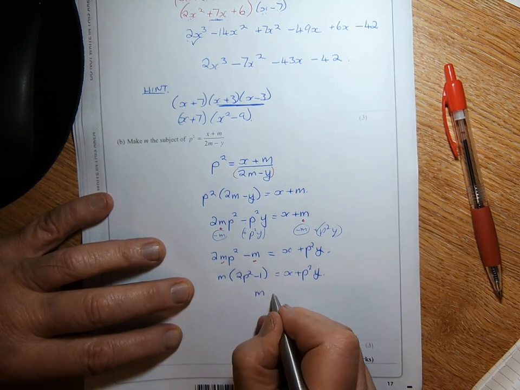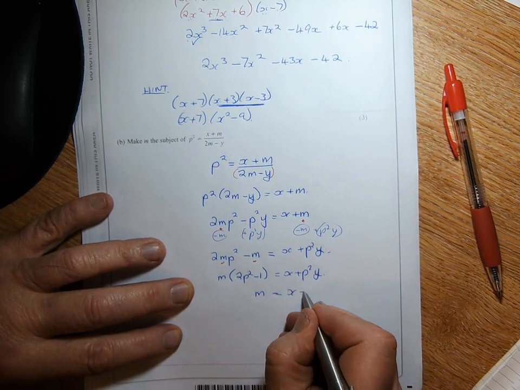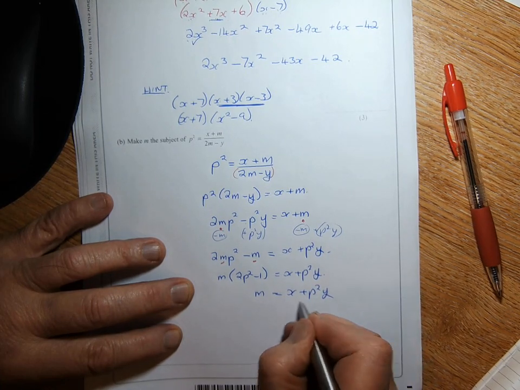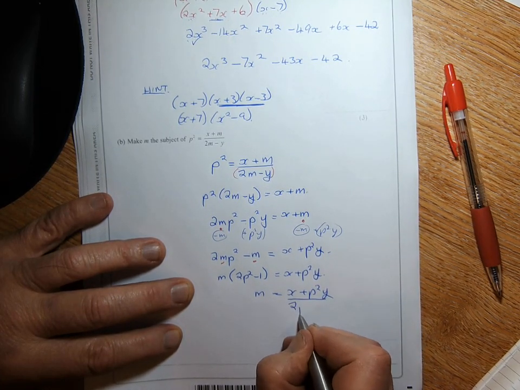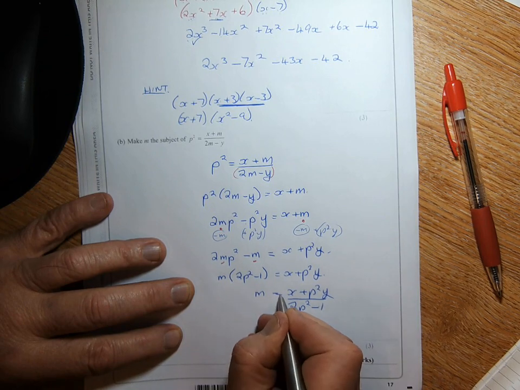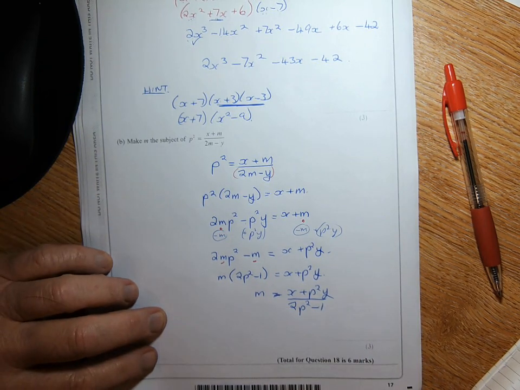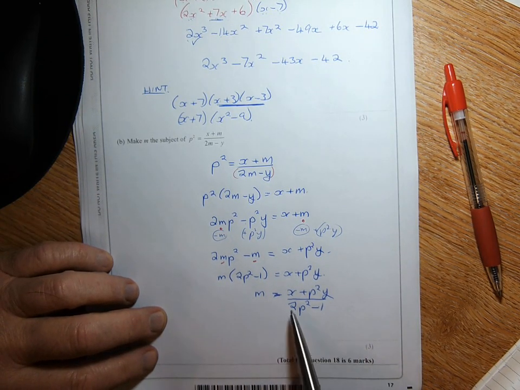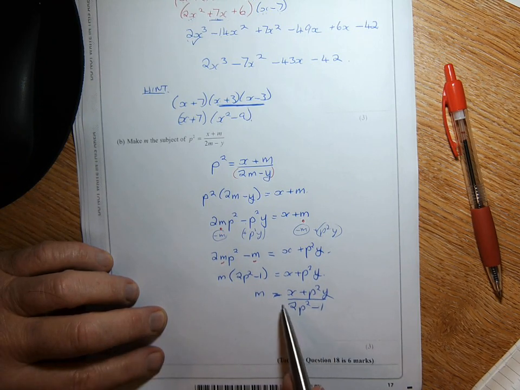And we get m equals x plus p squared y over 2p squared minus 1. Now, if you collected them up the other way, you might have the minus signs reversed and so on, but it would be the equivalent of that.